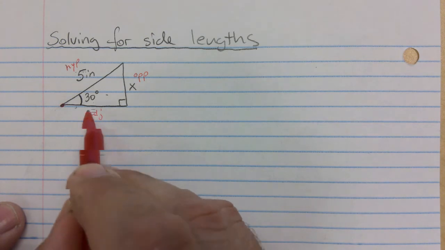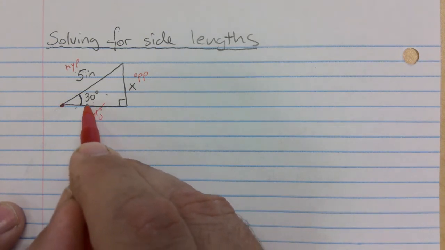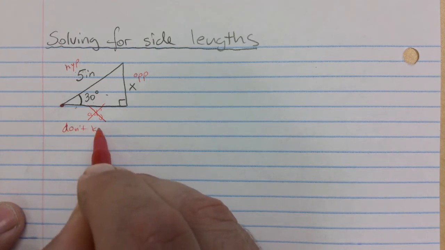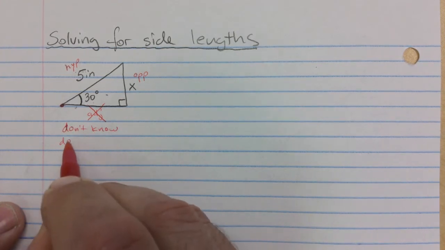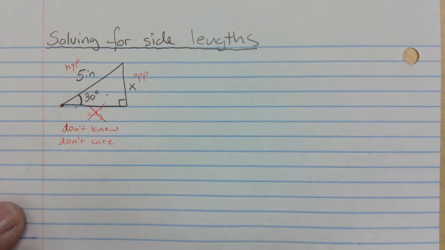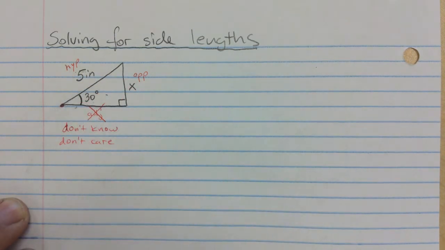And that is the adjacent in this case. So I want you to say, this is the don't know, don't care side. Don't know, don't care either, right? Like it's not asking me to find it. So we're going to focus on these 2 sides here.